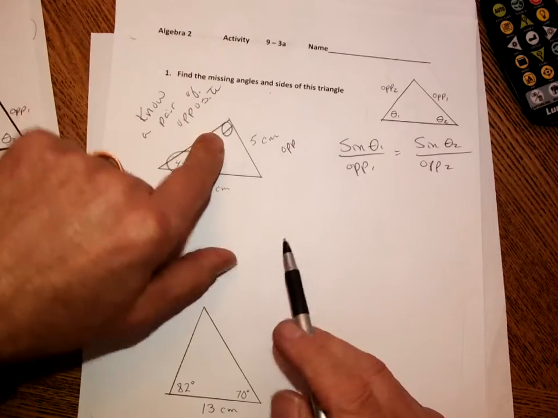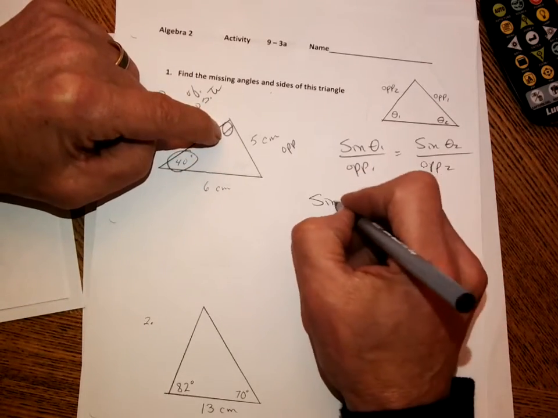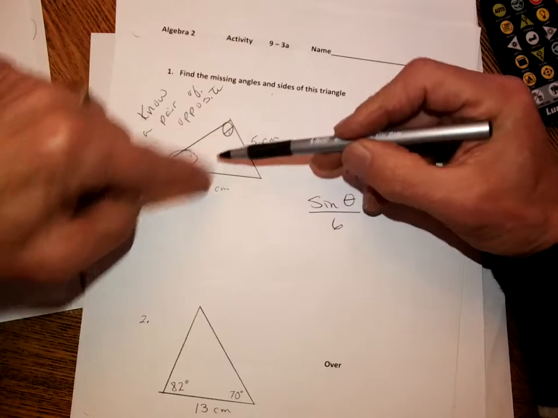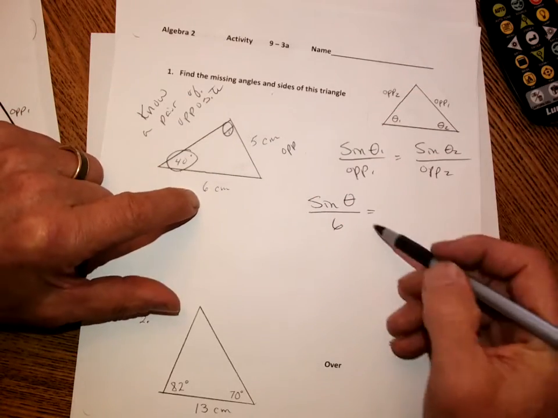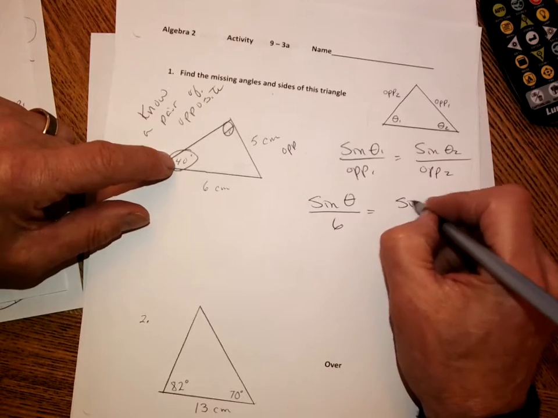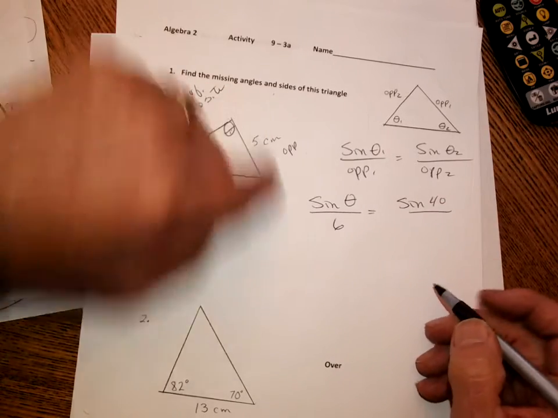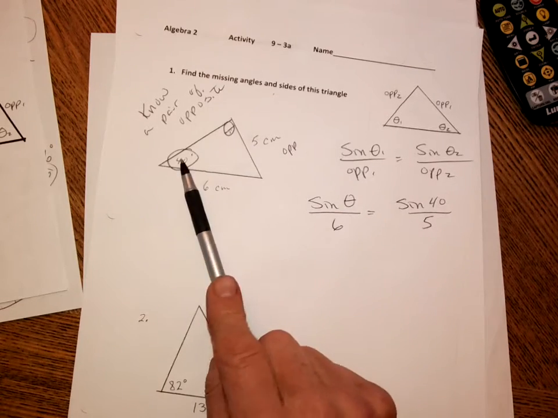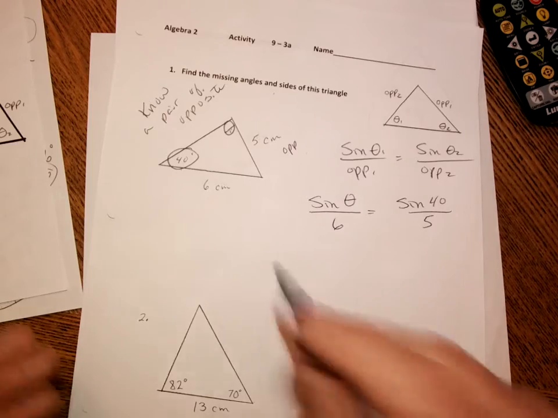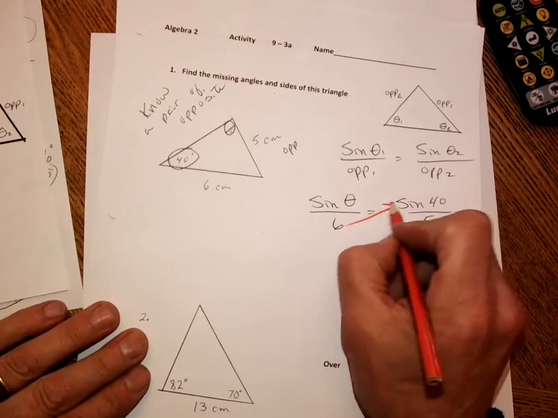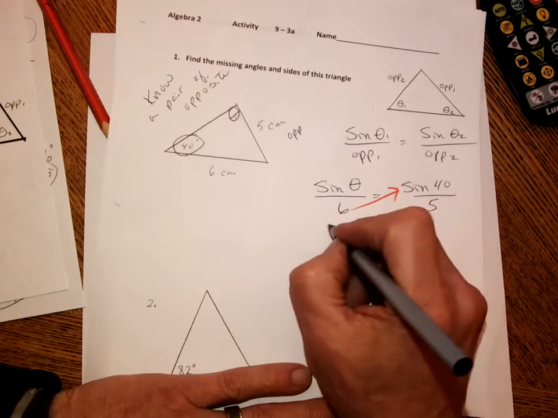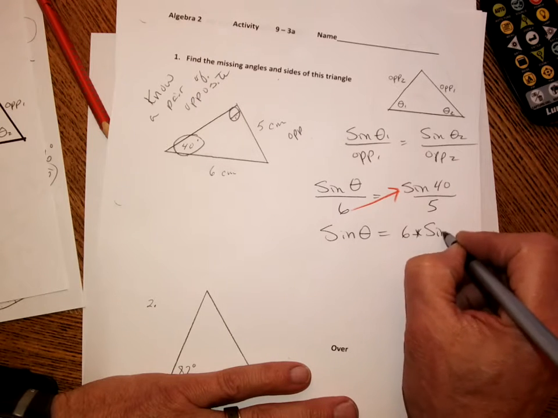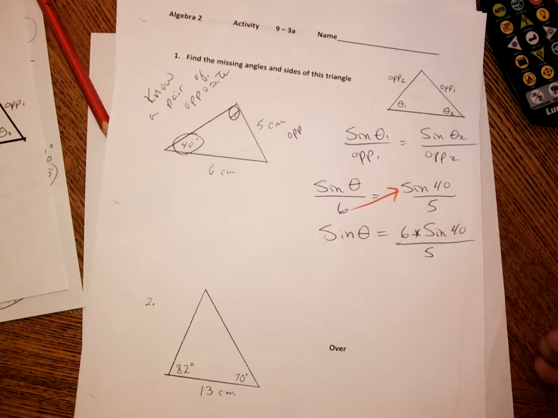So let's write down what we don't know first. I'm going to go sine of theta over 6. Call that theta 1 because it's what I want to find, is equal to sine of 40 over its opposite side, which is 5. Now, to solve this, I'll just simply multiply both sides by 6. So I'll rewrite this as sine of theta equals 6 times the sine of 40 over 5.